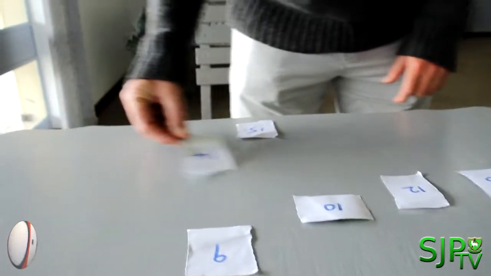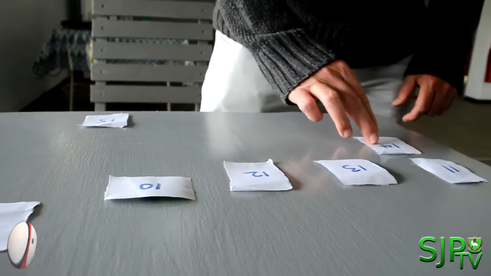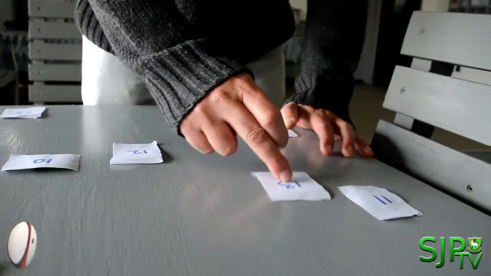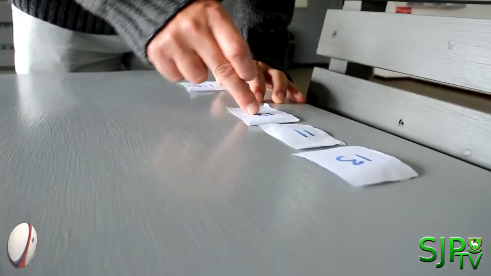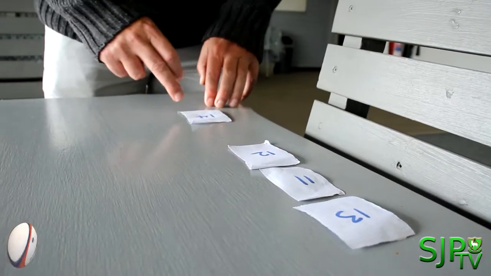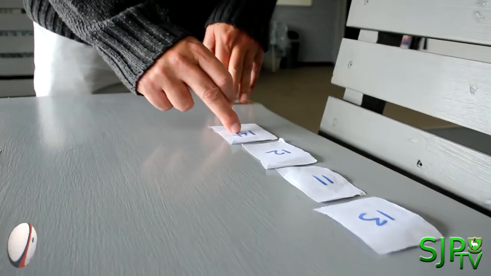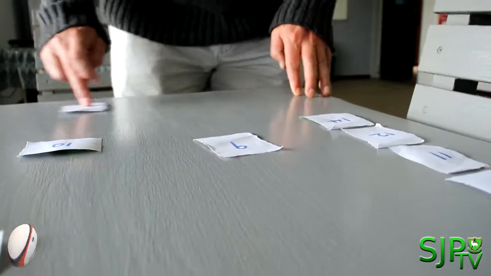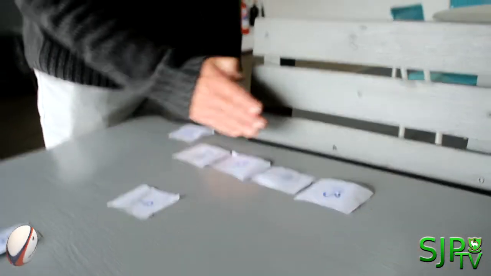While that is happening, 14, who's your right wing, is going to be coming to help them. 11 is going to be tackled. 13 will clean the ruck. 12 will secure the ruck by sealing, and then 14 will also assist. While that's happening, number 15, the fullback, will be looking down the blind side to see if there's an opportunity of a try there.